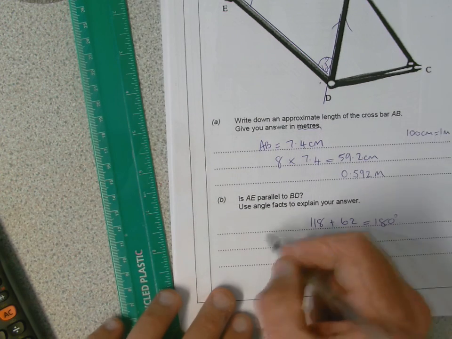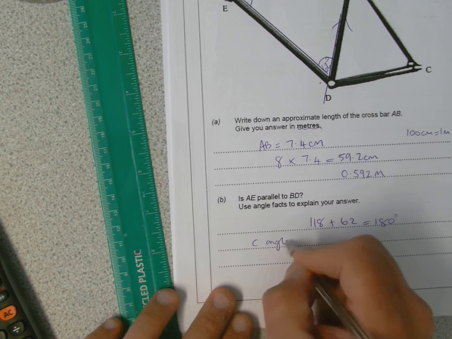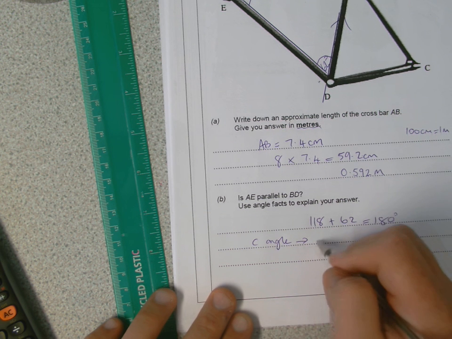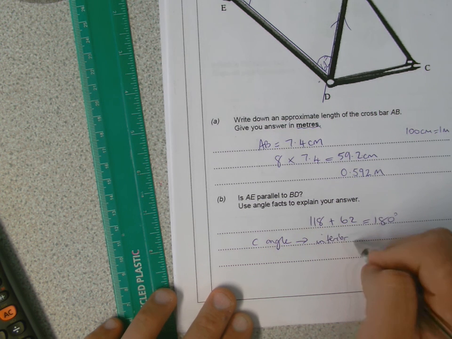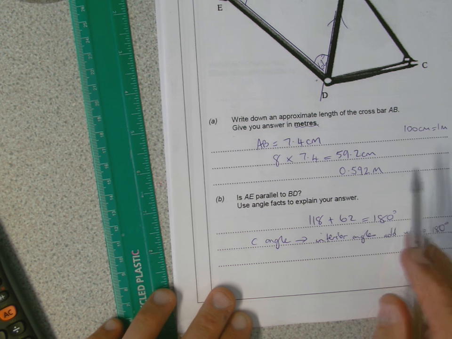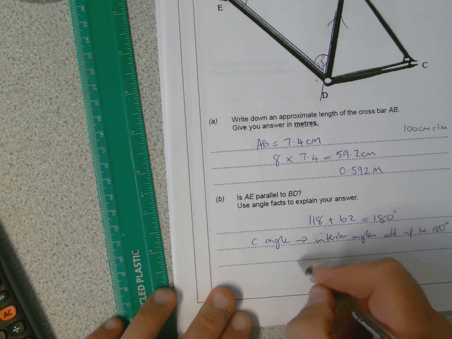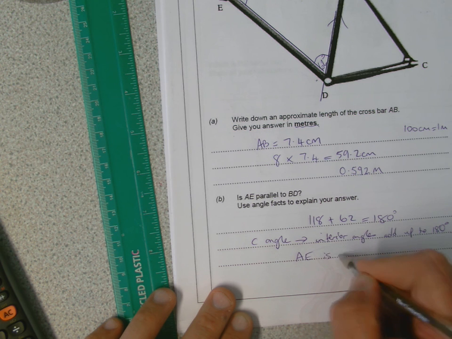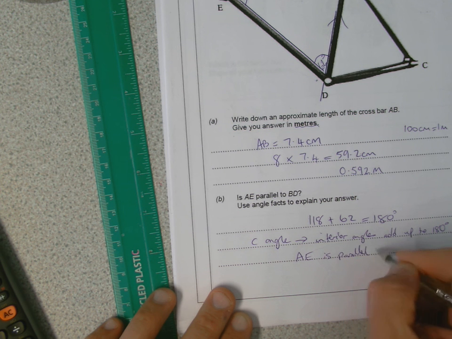It's important to say that the interior angles add up to 180 degrees, and they do in that case. So therefore, because we have a C angle, AE is parallel to BD.